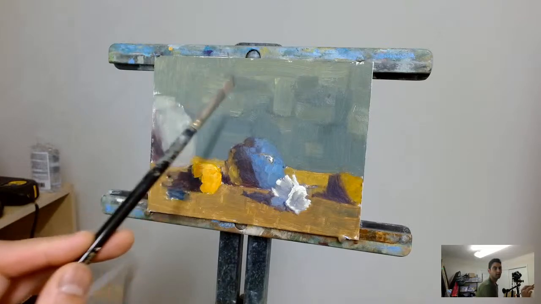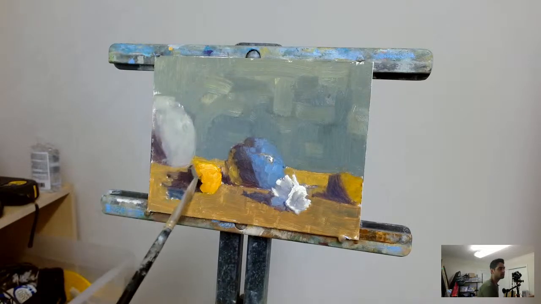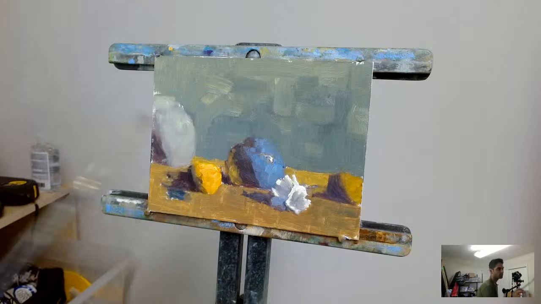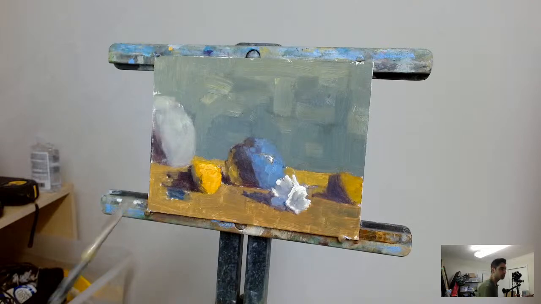And whatever the background I had here, I'm just going to make the same thing for this apricot. Just like that. There.